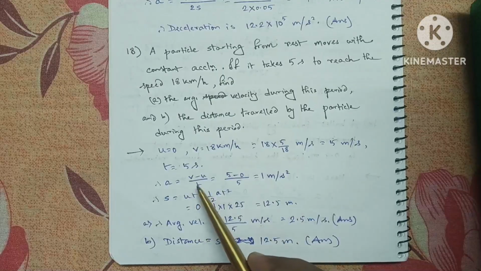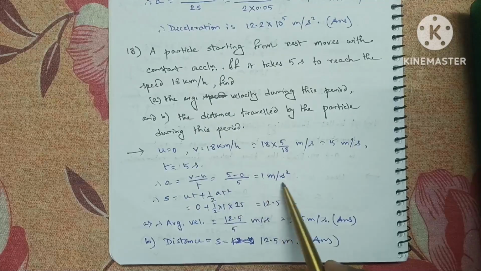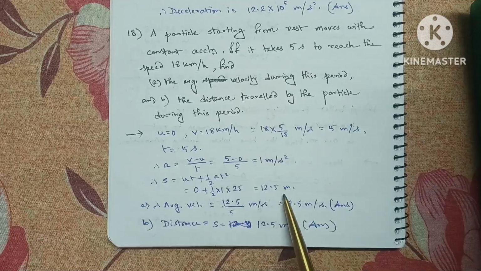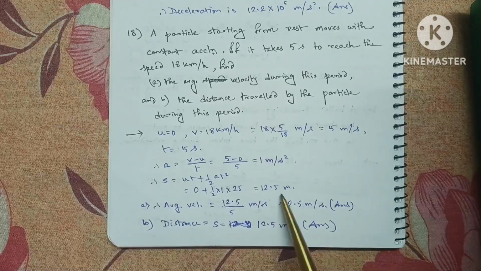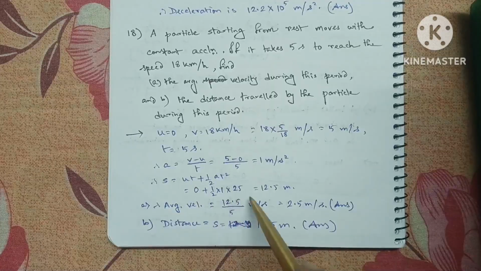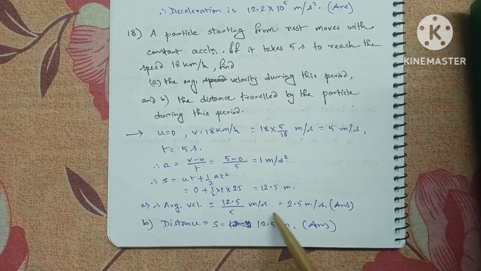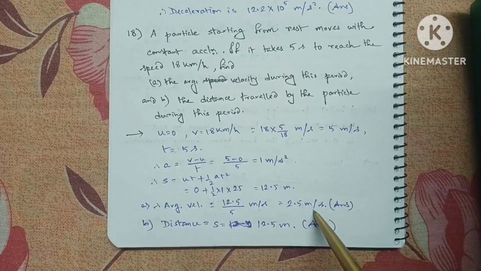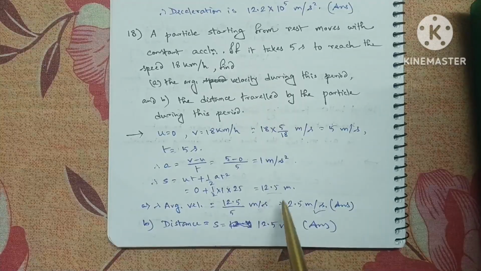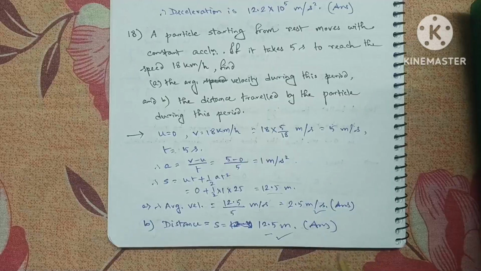Therefore a is equal to (v minus u) by t. Calculating, we get 1 meter per second square. Therefore s is equal to ut plus half at square. After calculating, we get 12.5 meter. Therefore average velocity is equal to s over t, that is 12.5 by 5 meter per second, which is equal to 2.5 meter per second, and distance s is equal to 12.5 meter. Sorry.